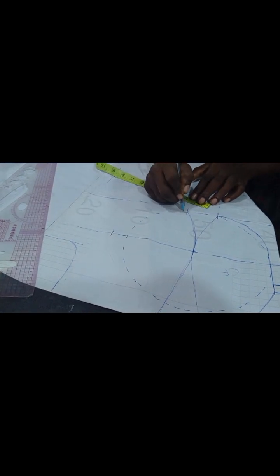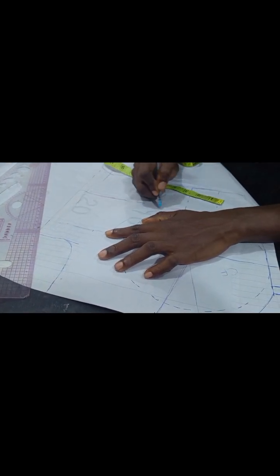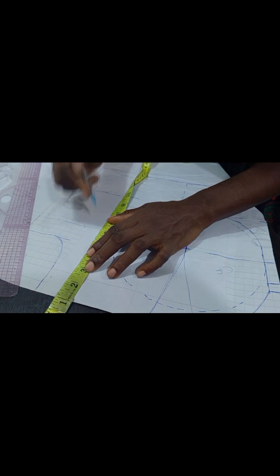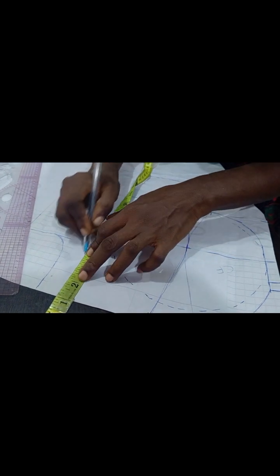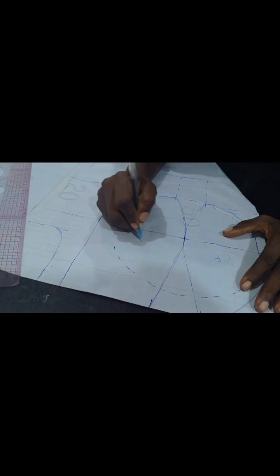Then you curve it back to your under bust. Then take the measurement up from this 1 inch. So this is our side front.